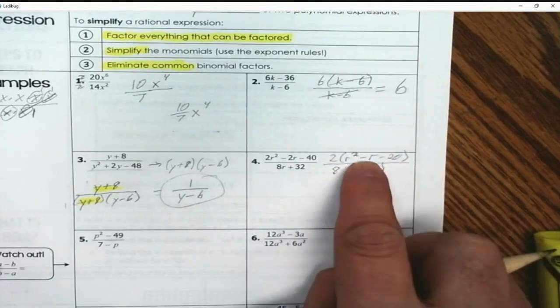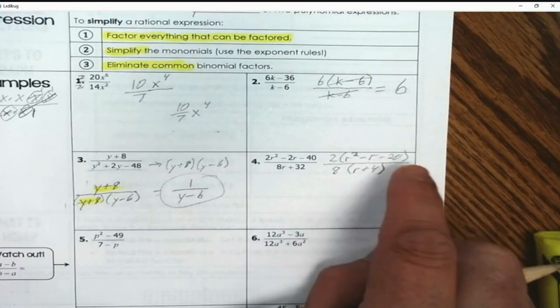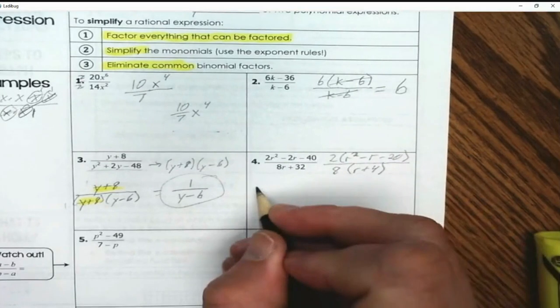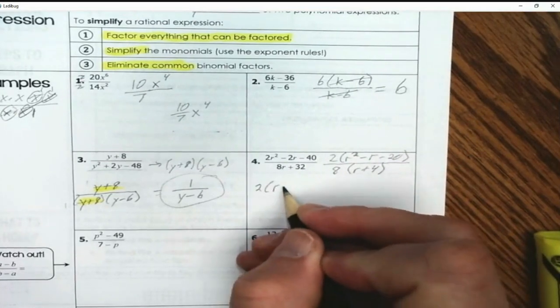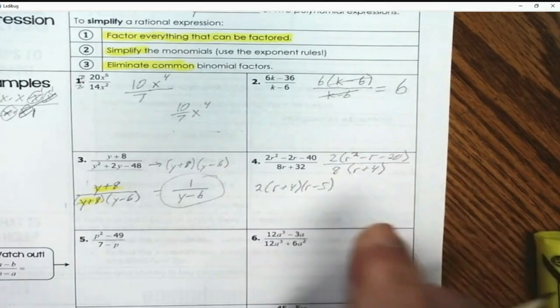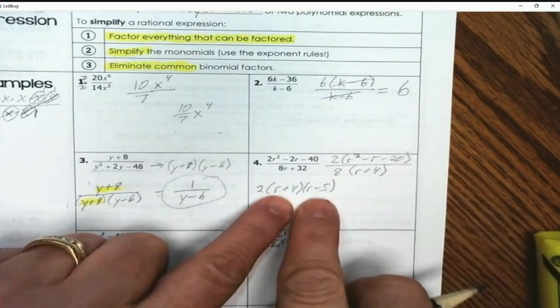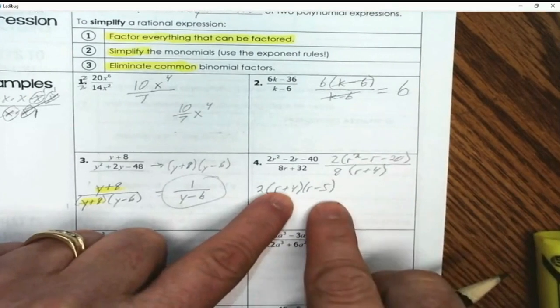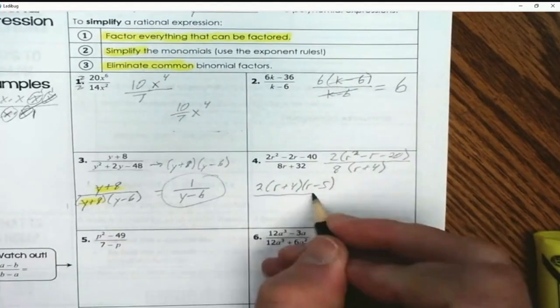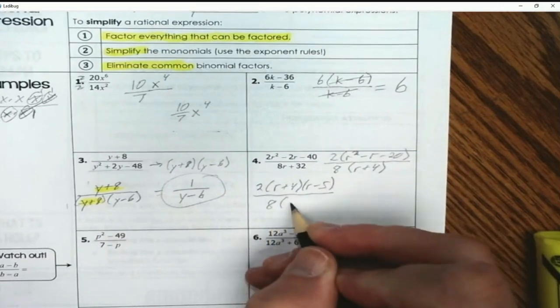But we can factor this trinomial. Minus 20 and a minus 1 in the middle. So that's going to be 2 times r plus 4, r minus 5. Plus 4 minus 5 will end up at negative 1. Plus 4 times minus 5 is negative 20. Over 8 over r plus 4.